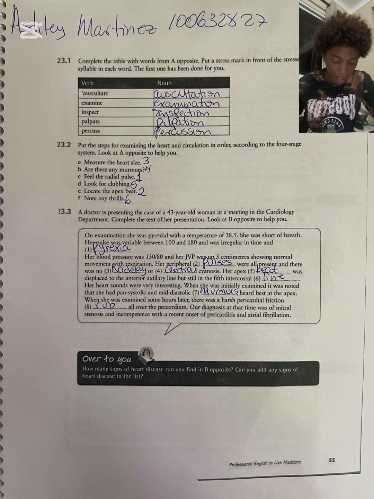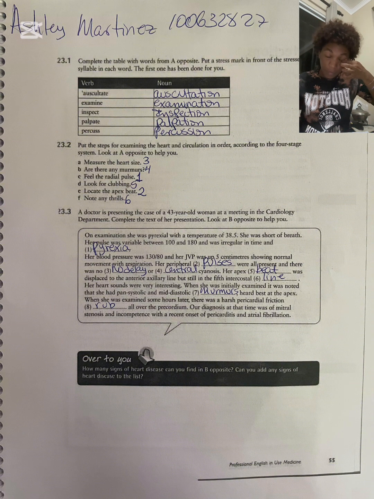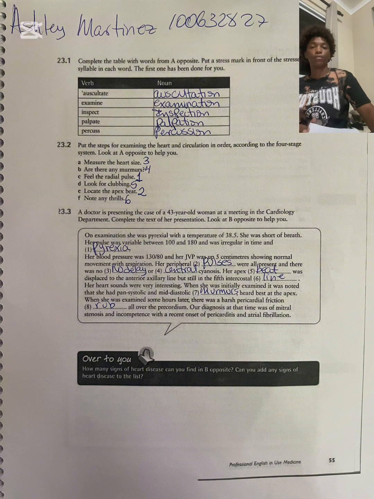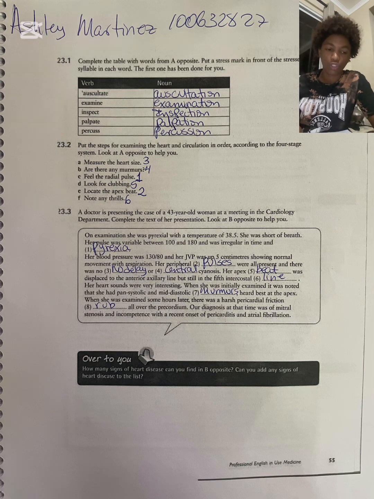pansystolic and mid-systolic murmurs. Her heart sounds were best heard at the apex. When she was examined some hours later, there was a harsh pericardial friction rub all over the precordium. Our diagnosis at the time was of mitral stenosis and incompetence with a recent onset of pericarditis and atrial fibrillation. Thank you.